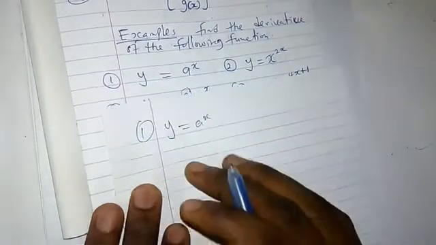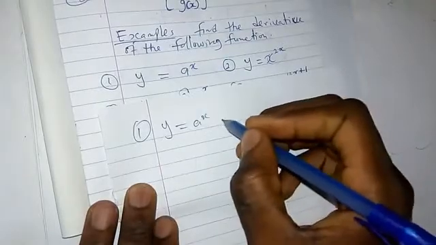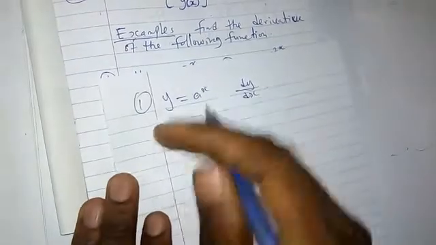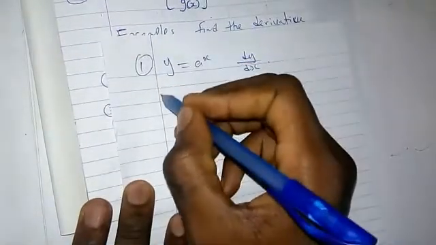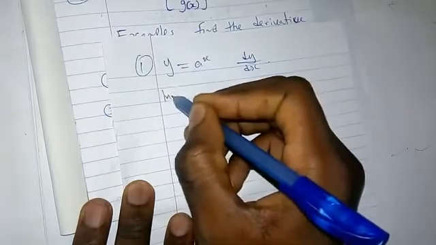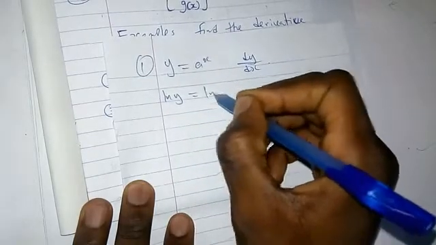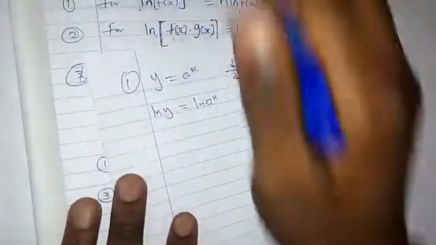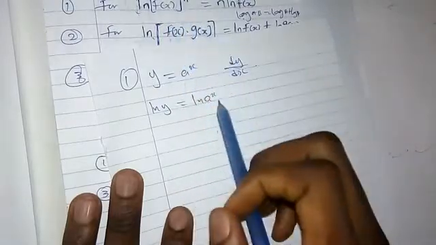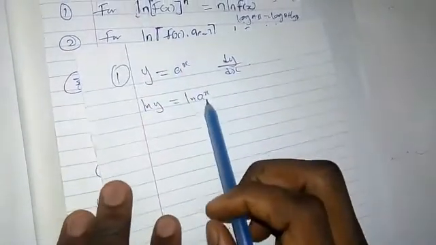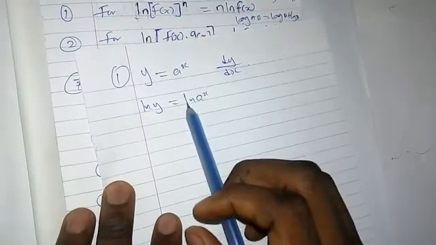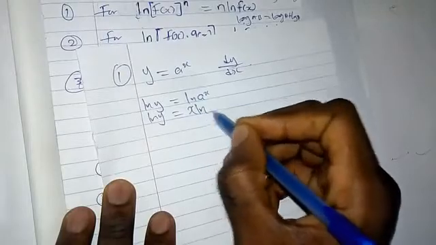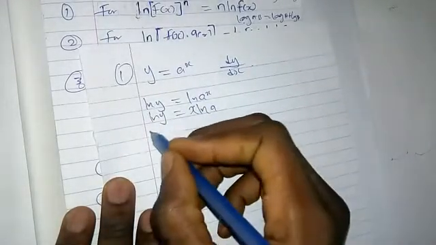So we have y equals a raised to power of x, and we have to find dy/dx. The first thing is to introduce log to both sides. That means we have ln y, natural log y, equals natural log of a raised to power of x. So use the first log rule here: since a raised to power of x is the function and we have the natural log here, x will come down, so we have ln y equals x ln a.